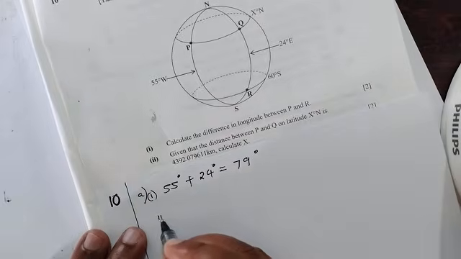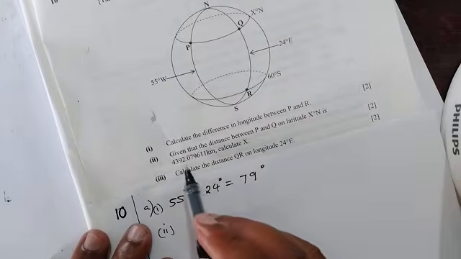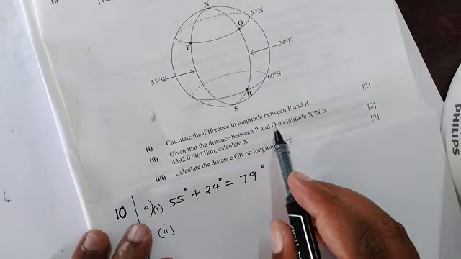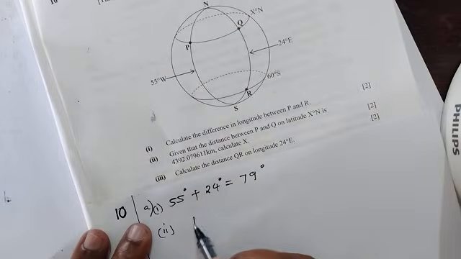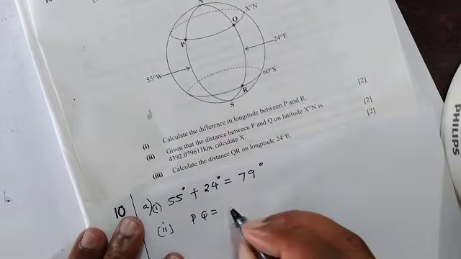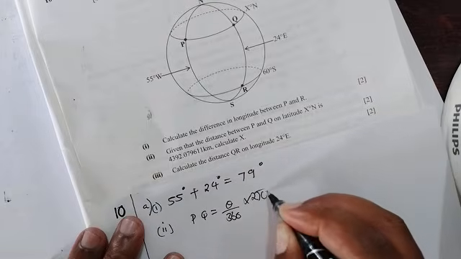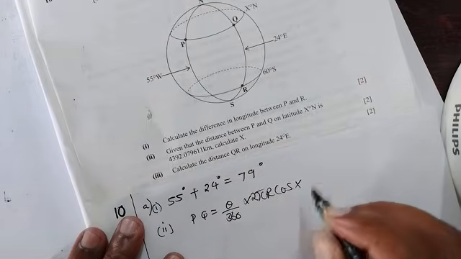Roman numeral 2. Given that the distance between P and Q, all right, how do you find this? If you were asked to find the distance, what are you going to say? In kilometers, say theta over 360 times 2 pi r cos x. Okay?